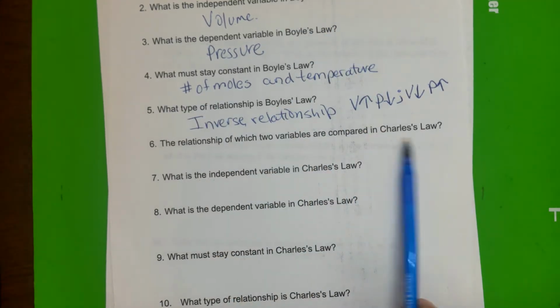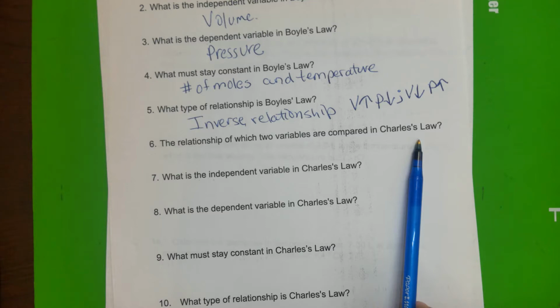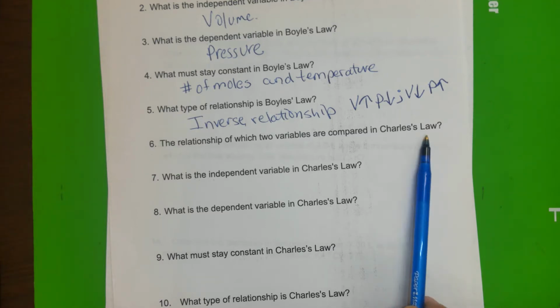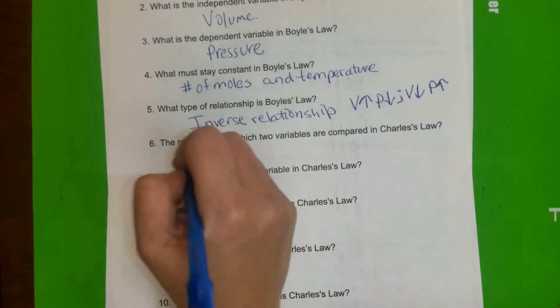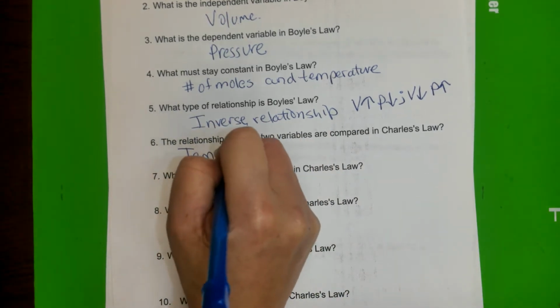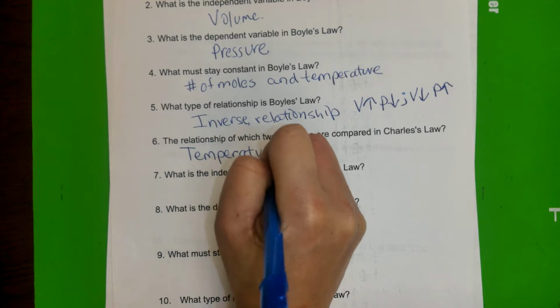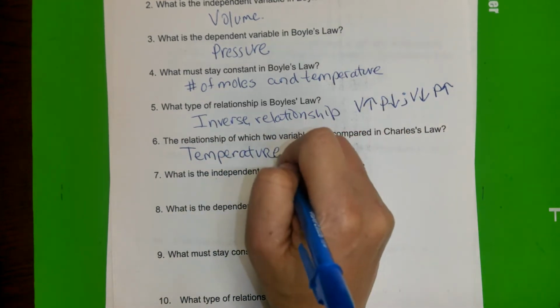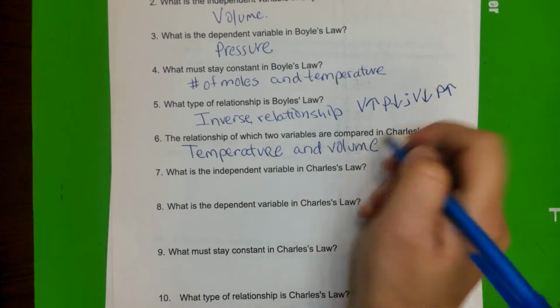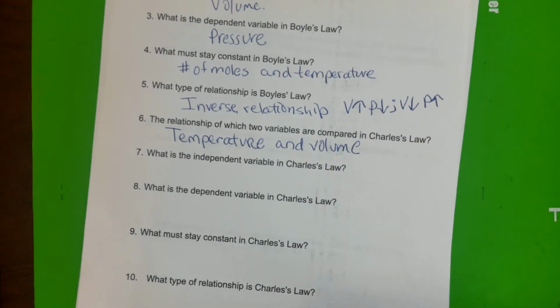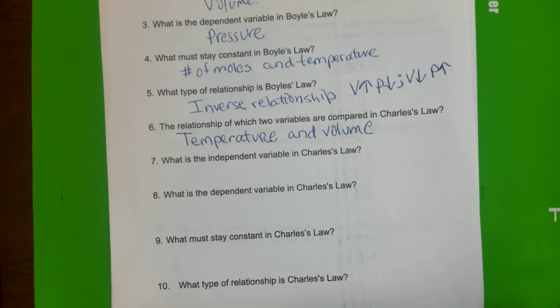Now we're going to look at Charles' law. The two variables compared in Charles' law are temperature and volume. What is the independent variable of Charles' law?